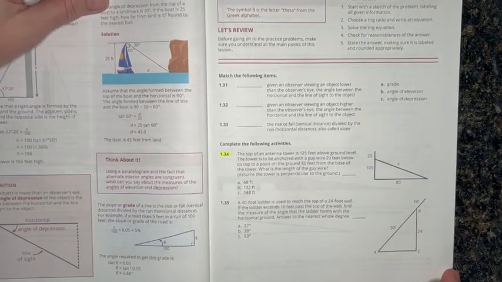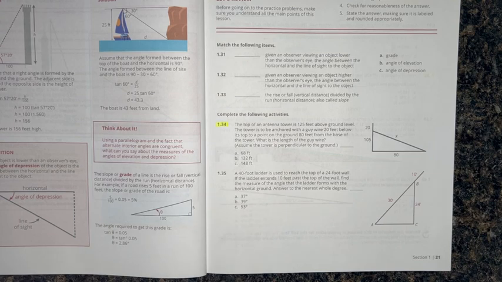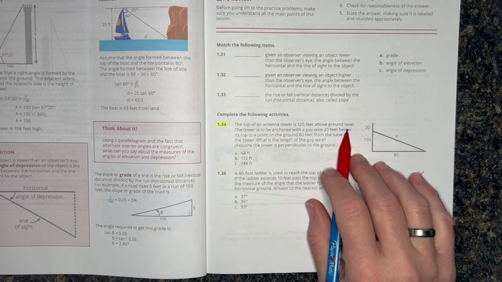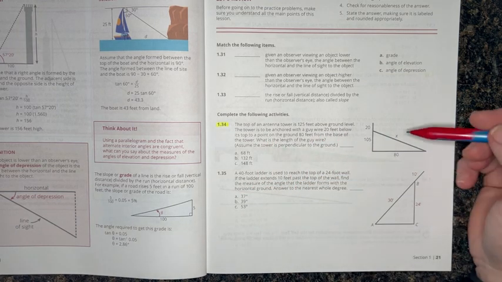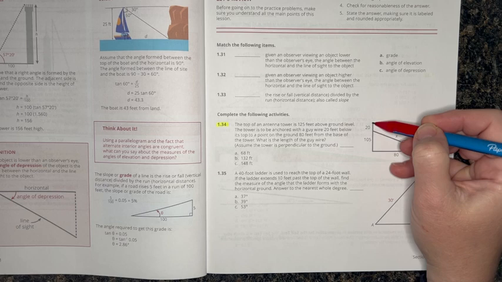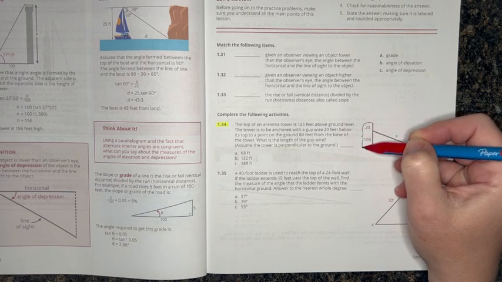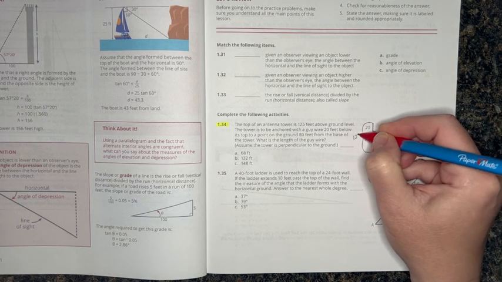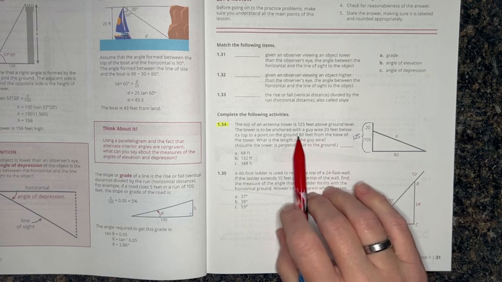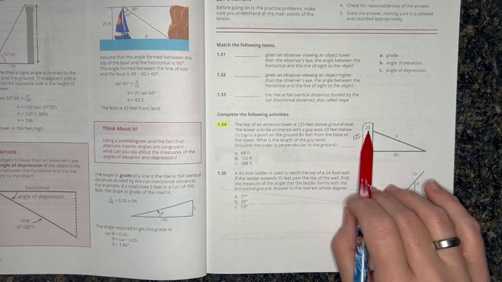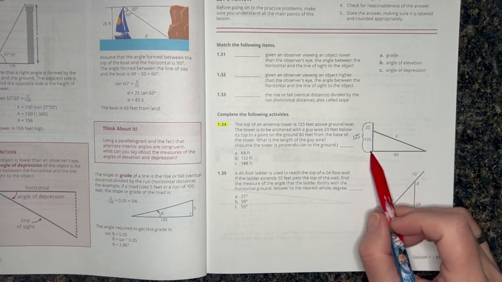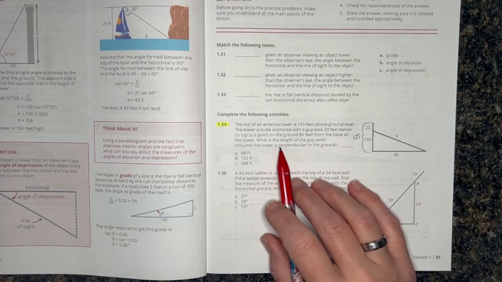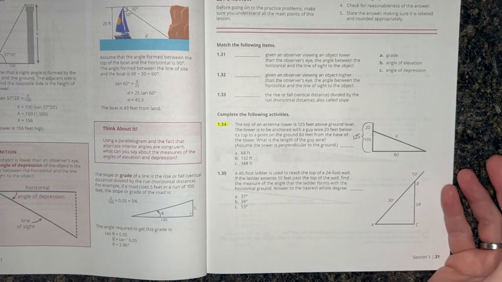Let's take a look at number 34. It says the top of an antenna tower is 125 feet above ground level. The tower is to be anchored with a guy wire 20 feet. Okay, so this whole thing right here is 125 feet. The guy wire is 20 feet below its top to the point on the ground, 80 feet from the base. Okay. What is the length of the wire?